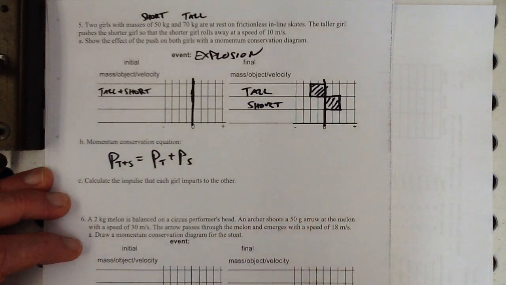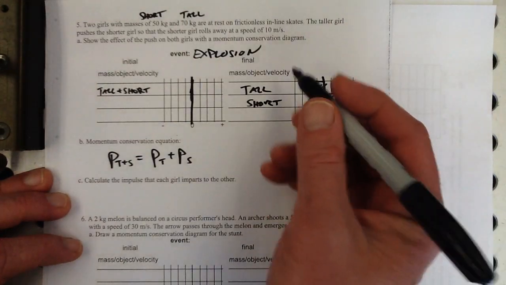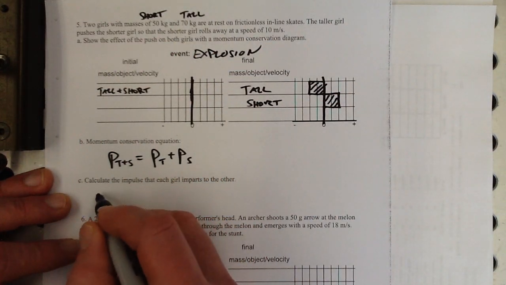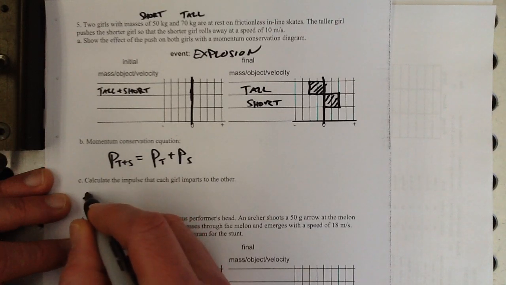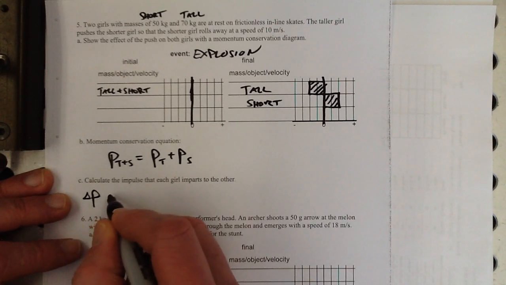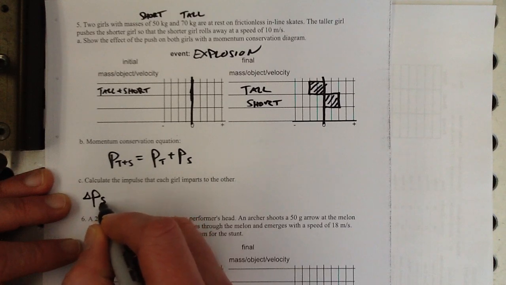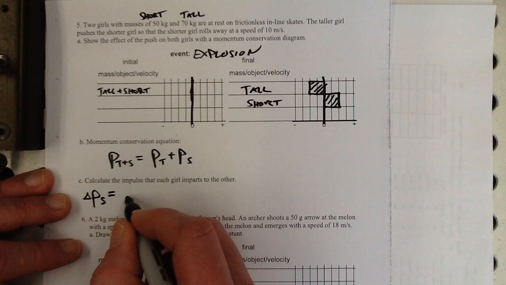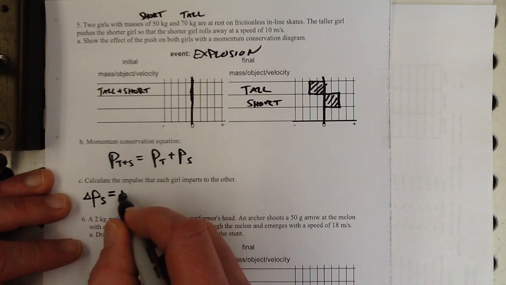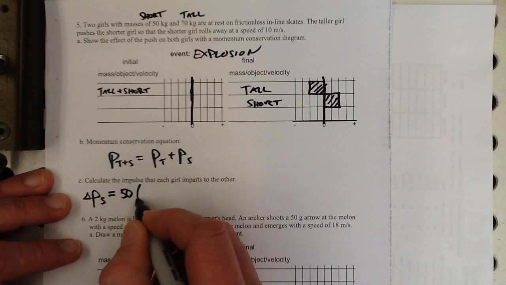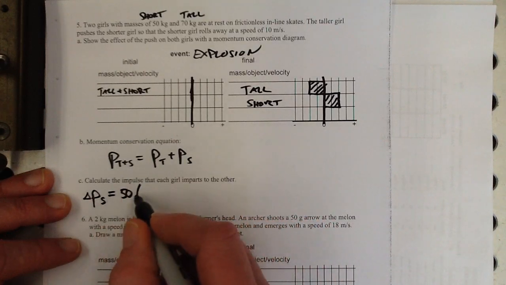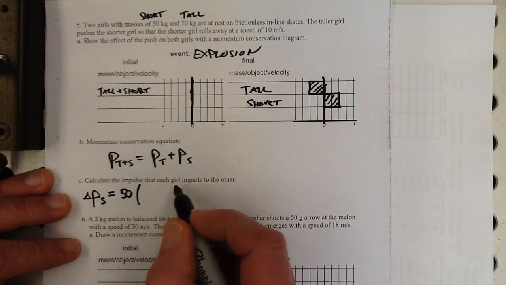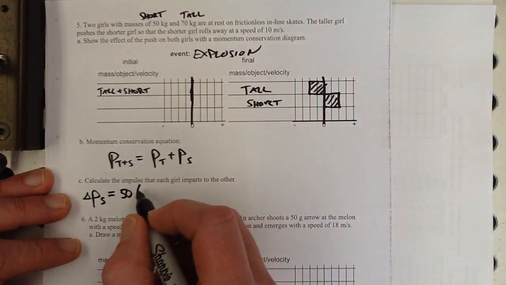Calculate the impulse that each girl imparts to the other. Well, impulse equals change in momentum. So the impulse, which is equal to the change in momentum of the short girl, is equal to her mass, which is 50, times her change in velocity.